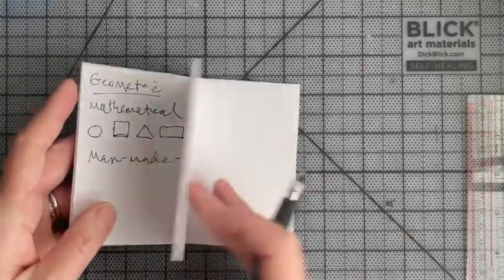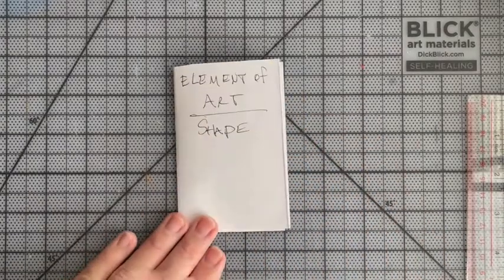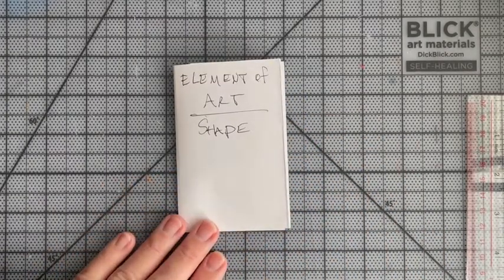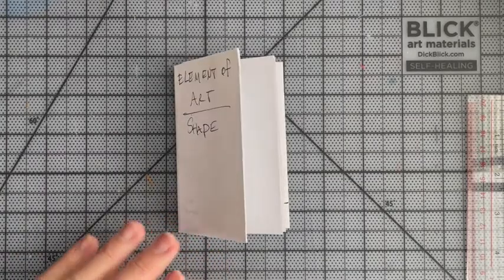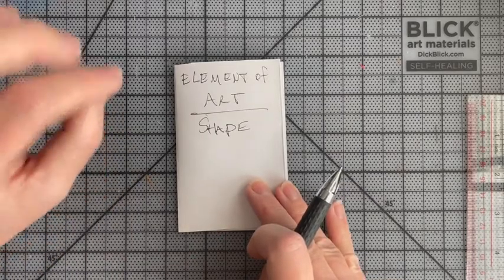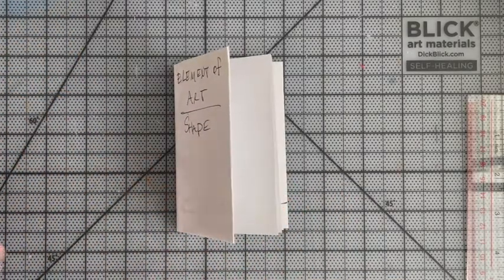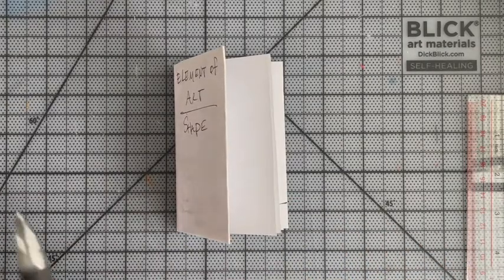Okay, so that's a basic introduction to shape, and it will come into play as we're talking about our different artworks. You'll see this repeated again and again in our references. When you get the shape of something accurate, then you will have more fidelity or more accuracy to the reference that you're drawing from.